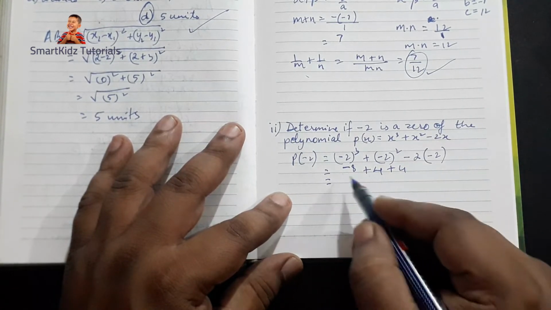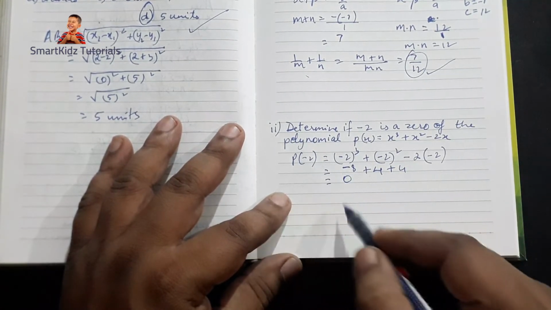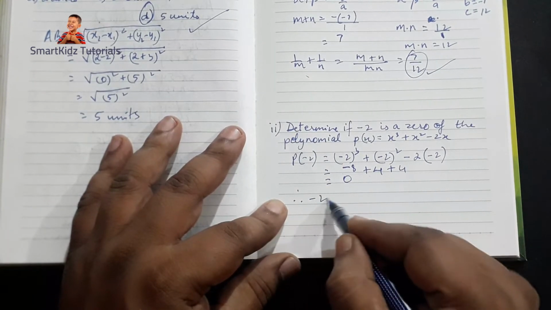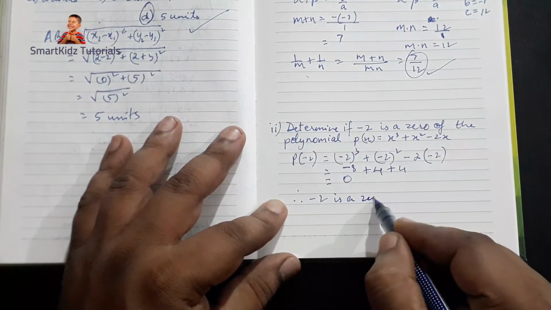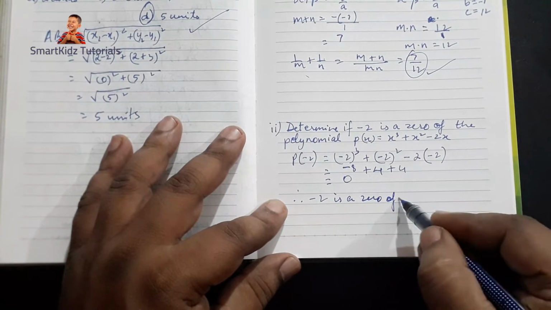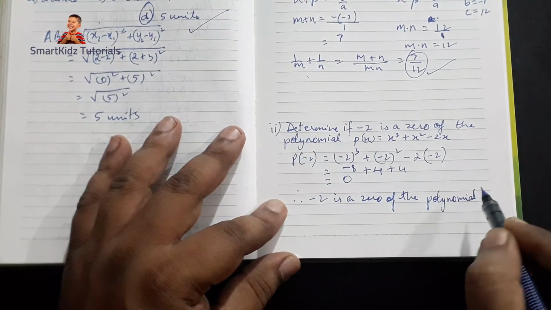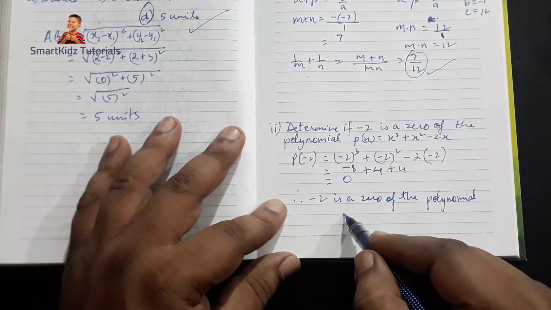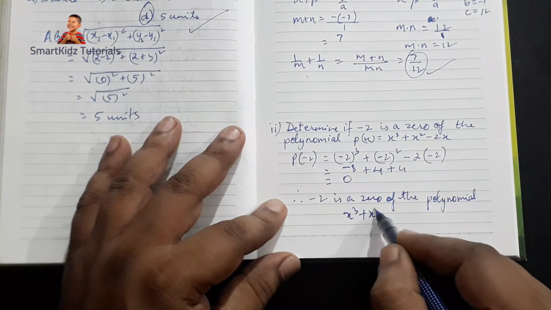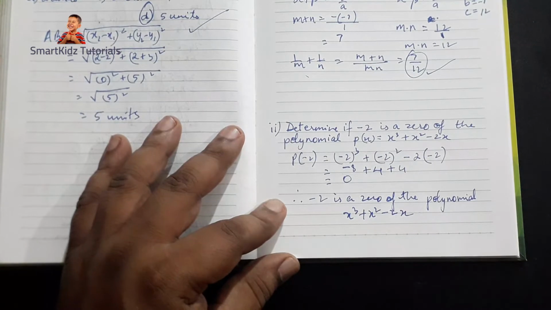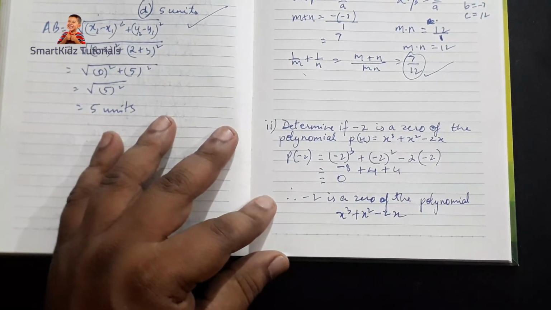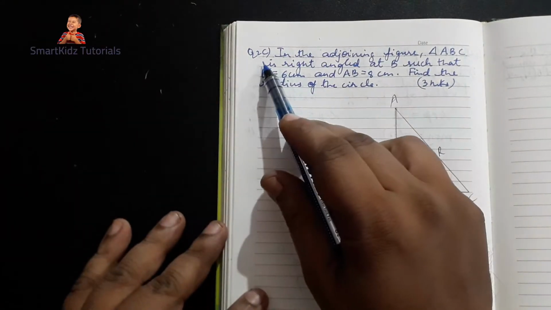So minus 8 and positive 8 gives us 0. Which means, therefore you can say minus 2 is a 0 of the polynomial x cube plus x square minus 2x. That is your answer.